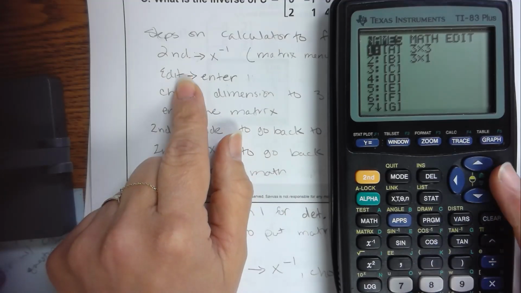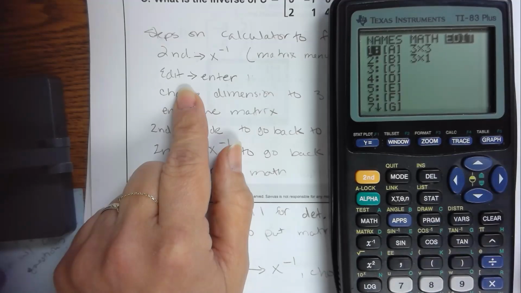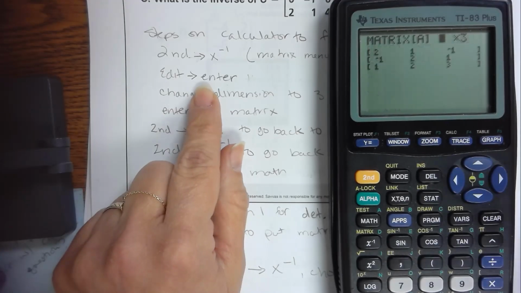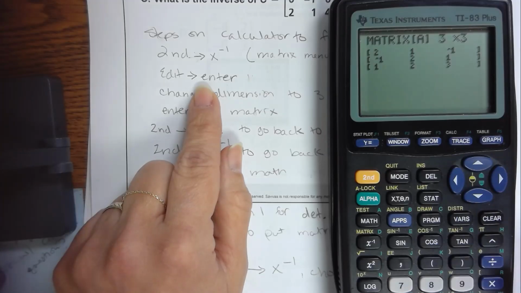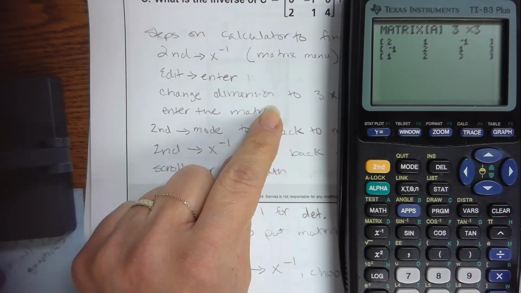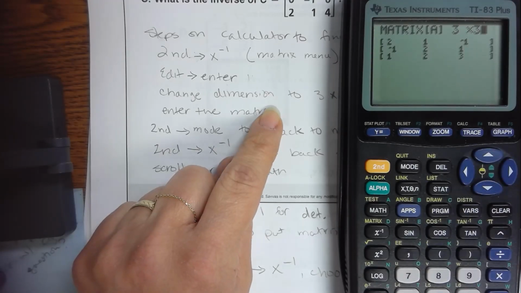Then I'm going to go to edit. So scroll over to edit and then enter. I already had this from before, so I want to change it. For you, it's probably going to be blank. Just tell it the dimension. I'm going to have a 3 by 3 matrix. Change the dimension to 3 by 3. So you go 3, and then scroll over to 3. So that gives it 3 by 3.